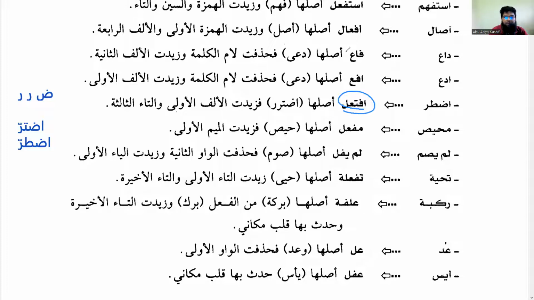Okay. Then we have mahis. So the root letters, what is it? Meme, I mean not always, but whenever the pattern is muf'il or muf'al, the meme is not a root letter. So it's ha, ya, and sad. So what is the pattern this is? This is the maf'al pattern. Fazidatil mimul ula. So meme has been added in the beginning. So it became what? Mahis.